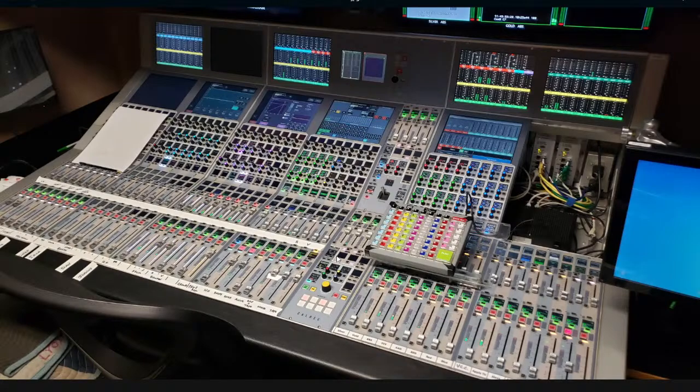Oops. Why is my audio coming up? Large. That's weird.